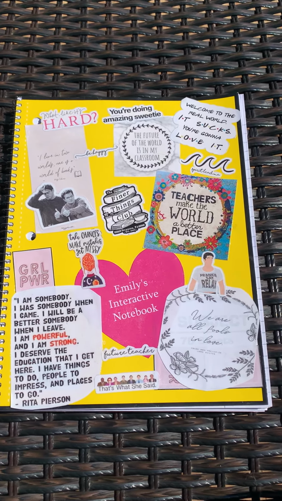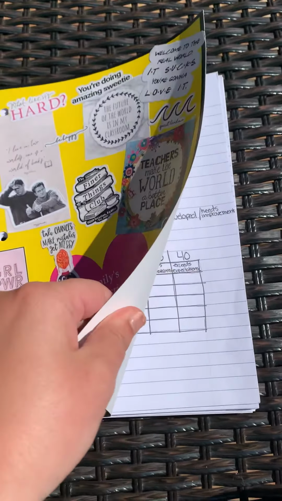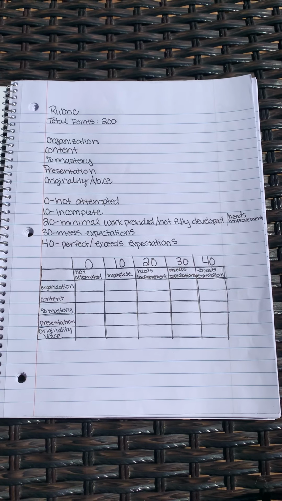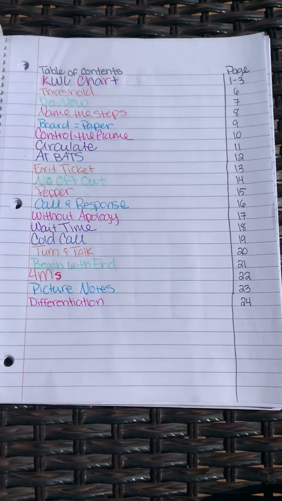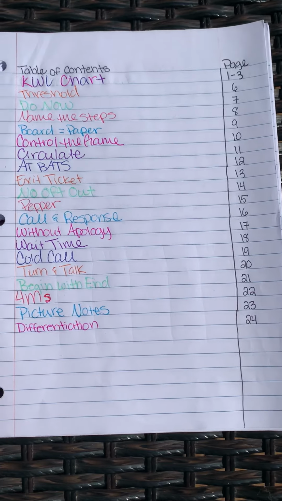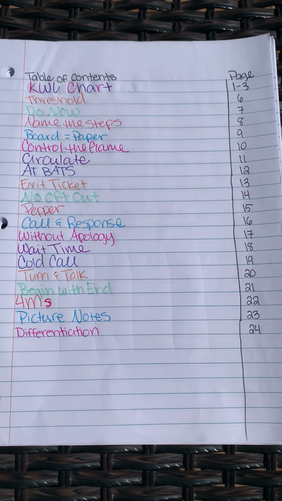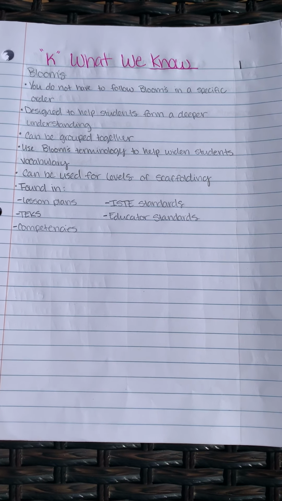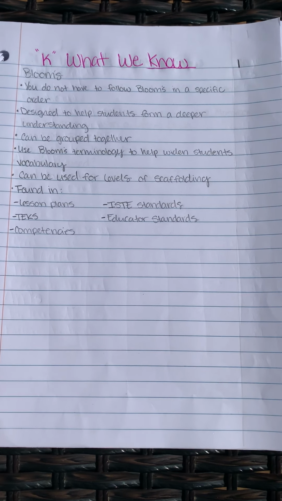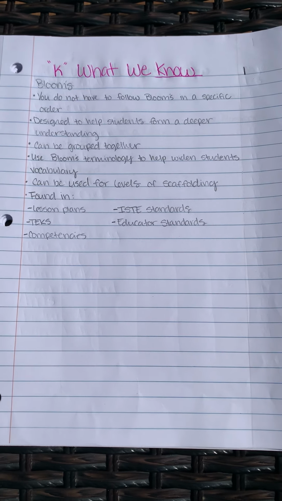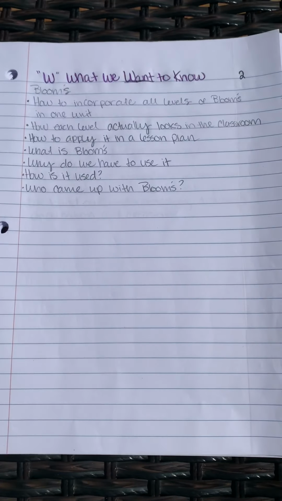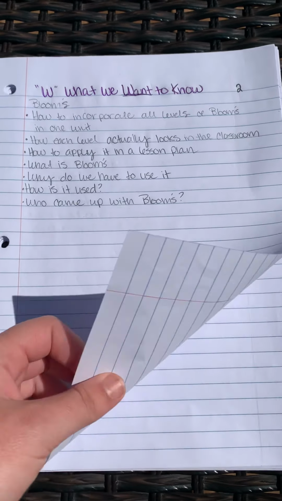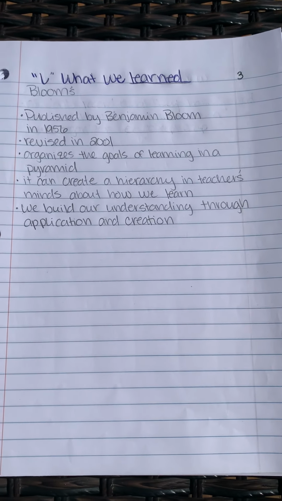So I'm really excited. On the first page we have the rubric that we created in class, and then here is my table of contents. On page 1 we have what we know, the K. We did this over Bloom's together in class. We have the W, what we want to know. And then we have the L, what we learned.